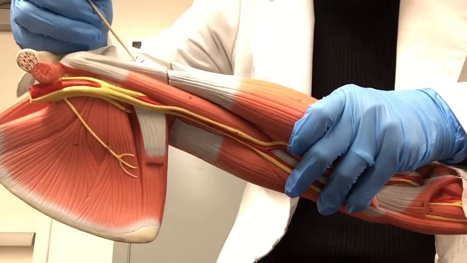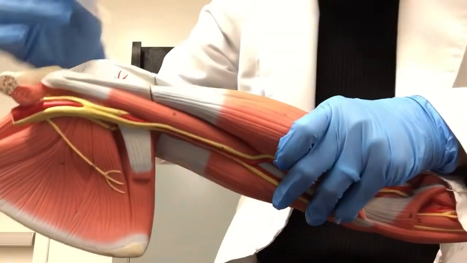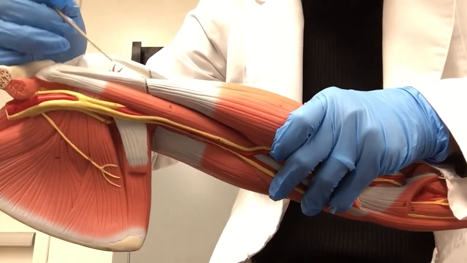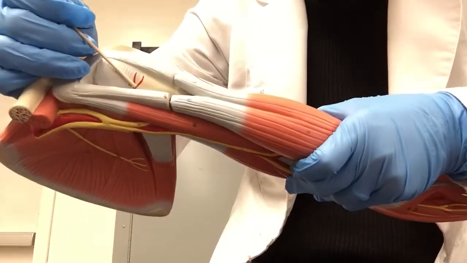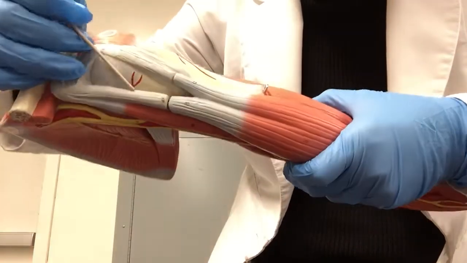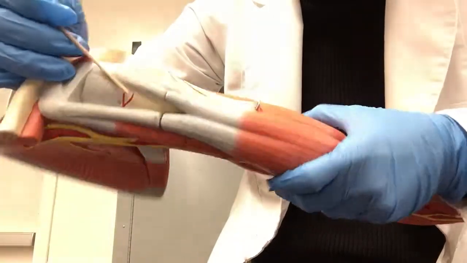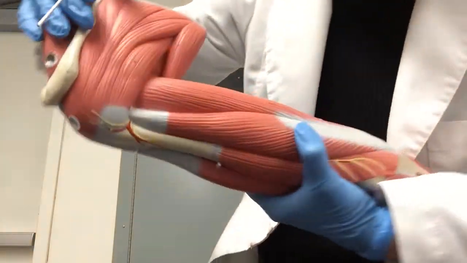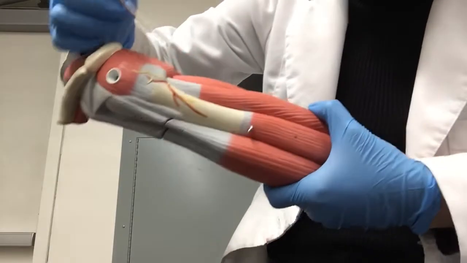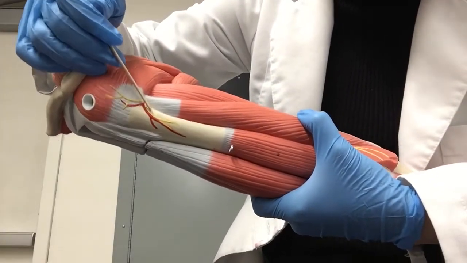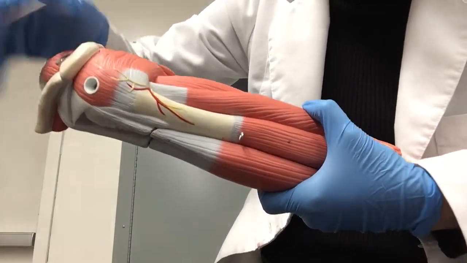Now this is called anterior circumflex humeral. So it's anterior circumflex humeral, and this one, because it's on the posterior side, posterior circumflex humeral.